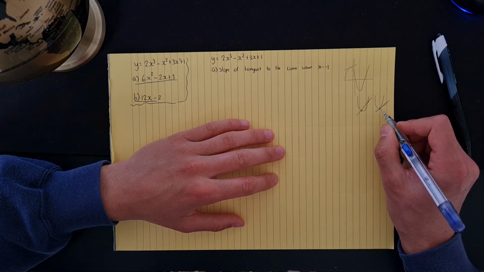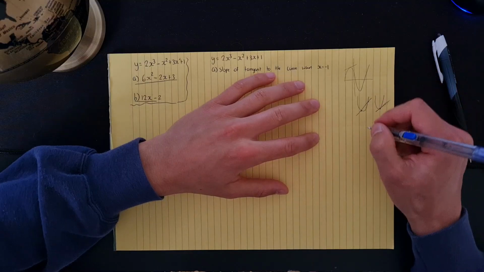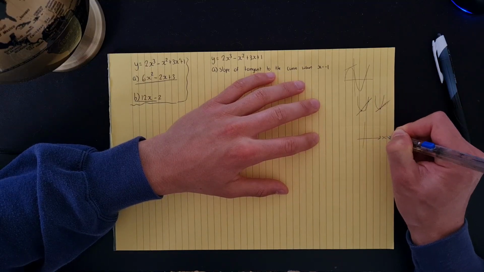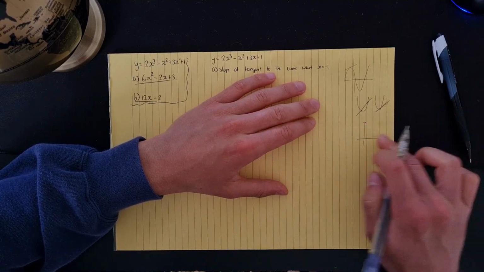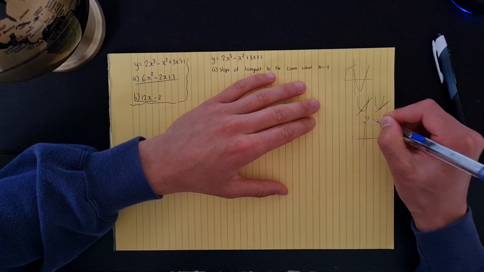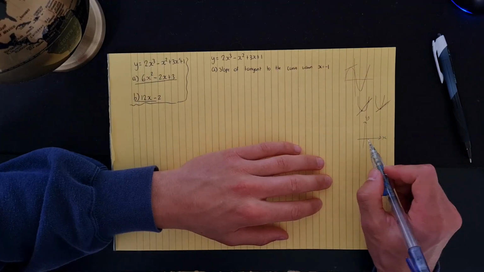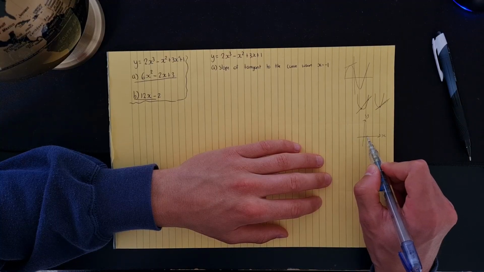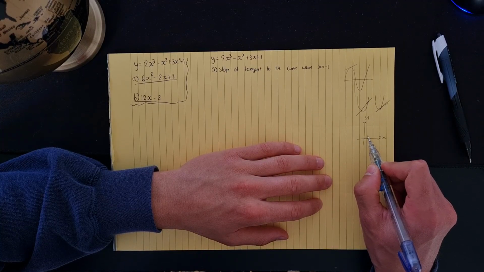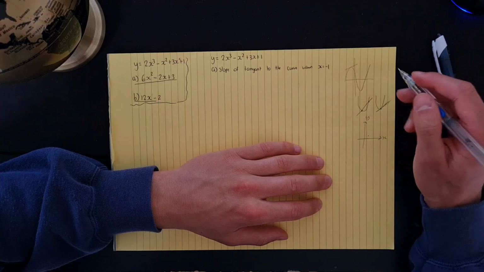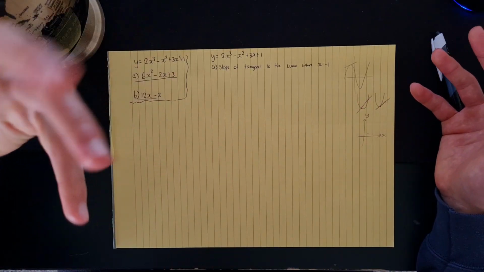For every 1 unit that we go across on the x-axis, right? So x is this way, horizontally, y to the sky. So for each unit that we go across on the x-axis, we go up 1 on the y-axis. So that would be if our gradient was 1.